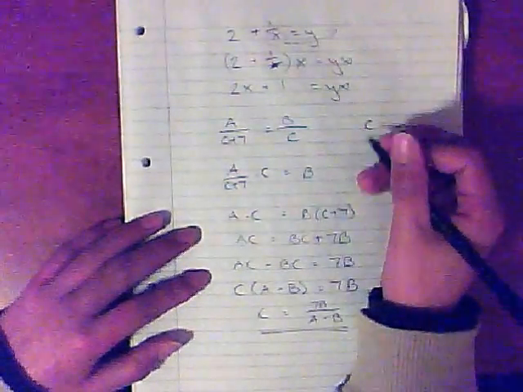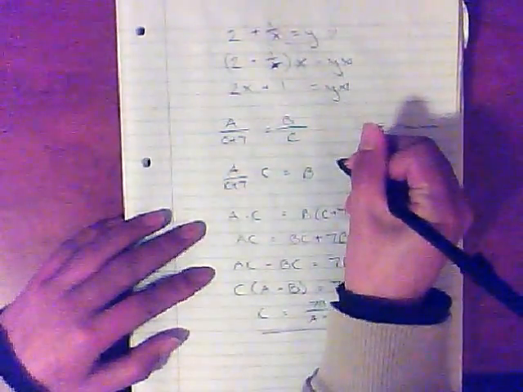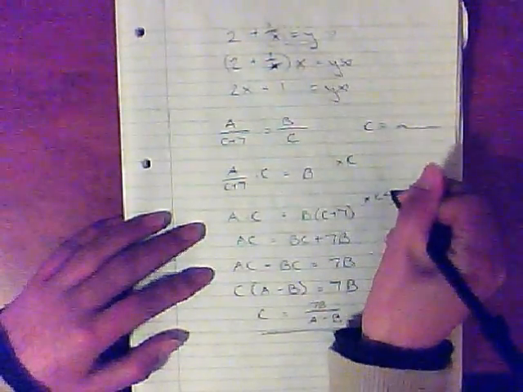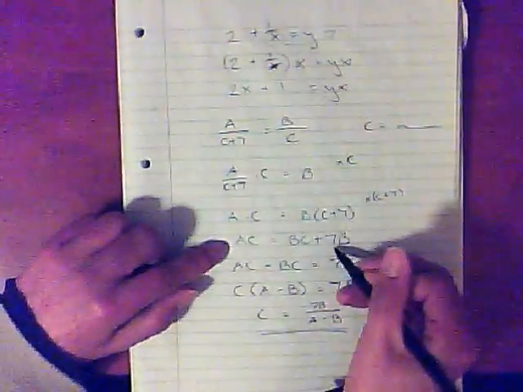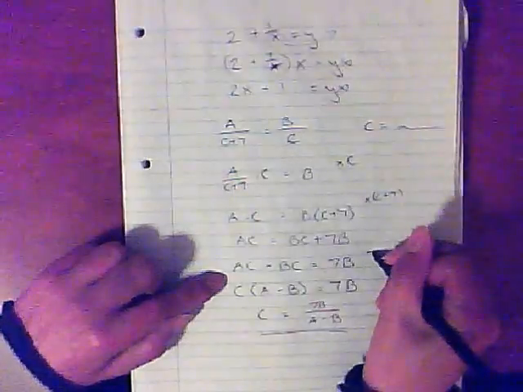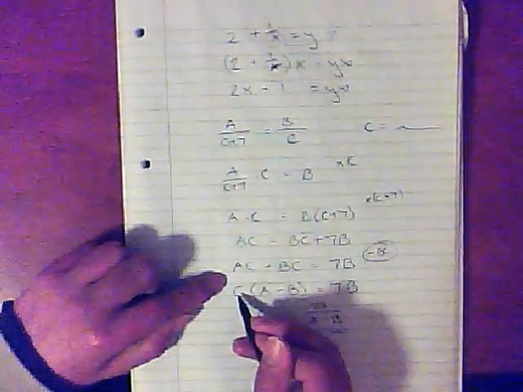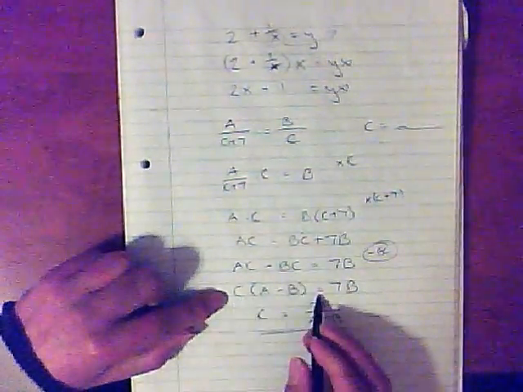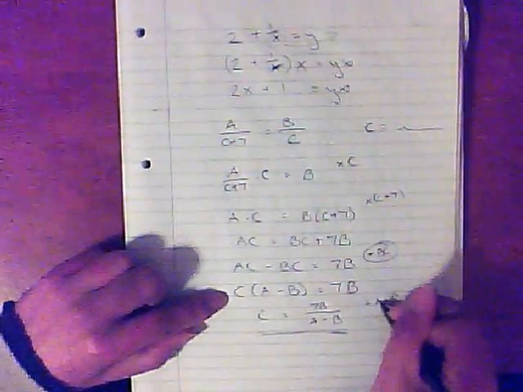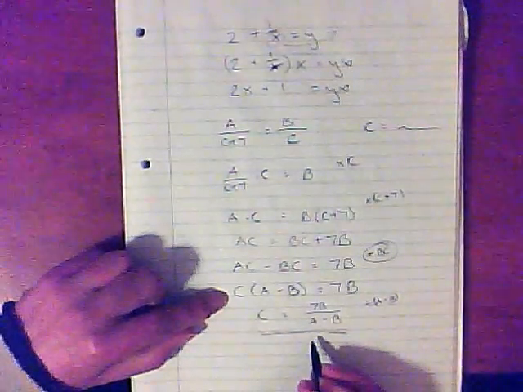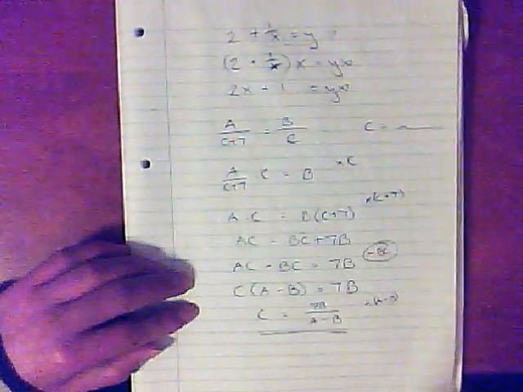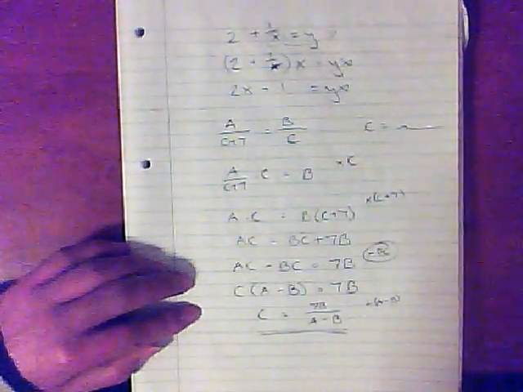So yeah, let's go back a bit. In this part, I multiplied by c. In this line, I multiplied both sides by c plus 7. In this, I just broke the brackets. And then in this, I subtracted bc on both sides. Here I took out a common factor of c. And then in the last line, I divided both sides by a minus b to get c equals. So I hope you follow this. This is the correct way of rearranging equations.